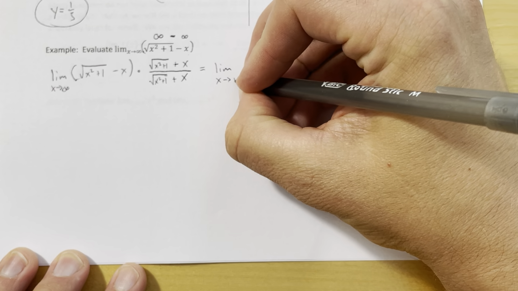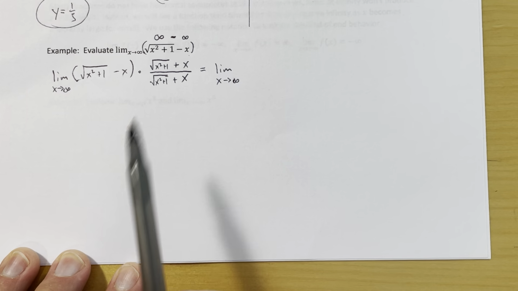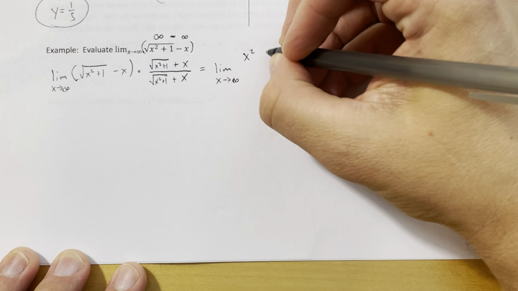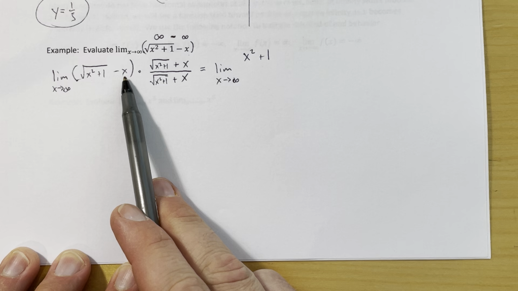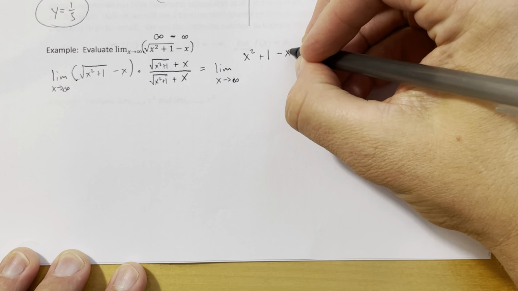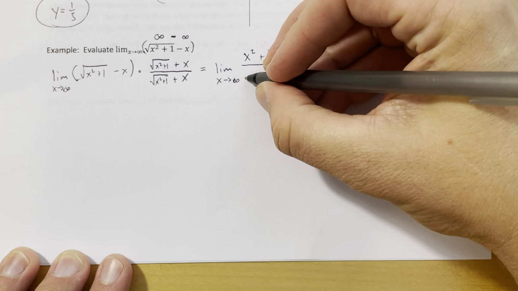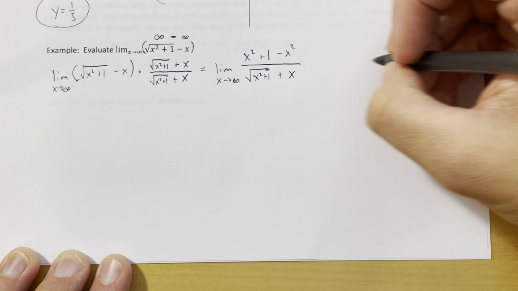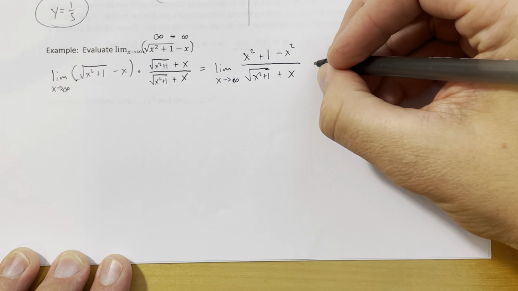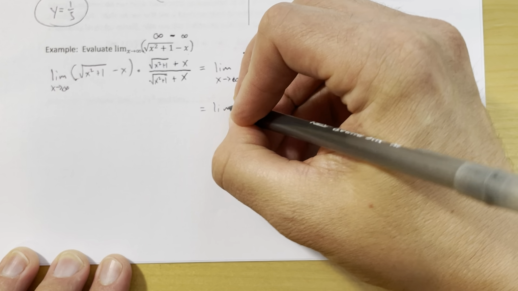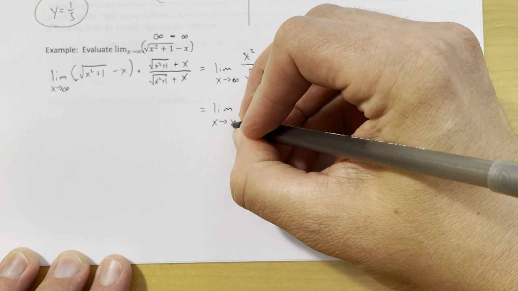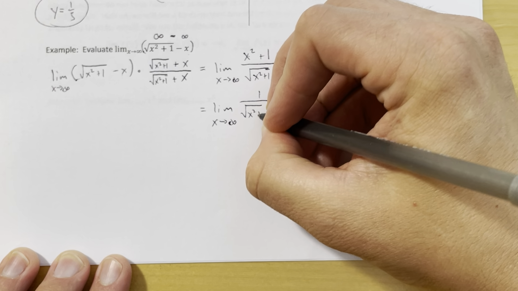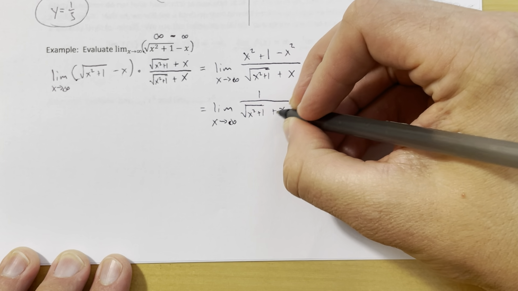Limit as x approaches infinity of, well, the square root of x squared plus 1 squared is simply x squared plus 1 minus x squared over the square root of x squared plus 1 plus x. Okay, I can see these x squareds canceling out now. And I get this, 1 over the square root of x squared plus 1 plus x.